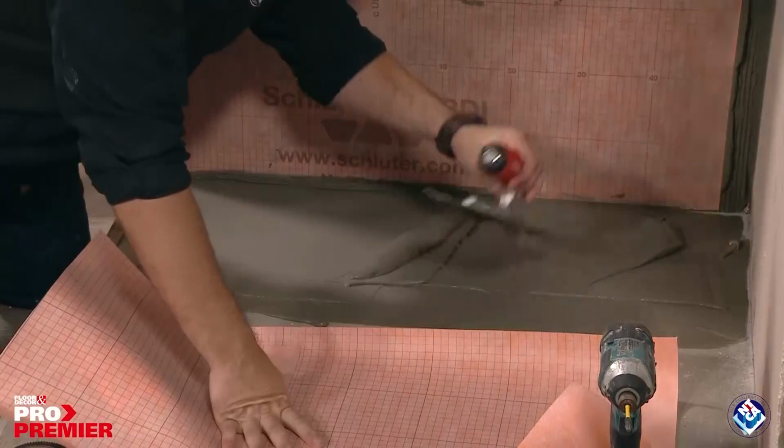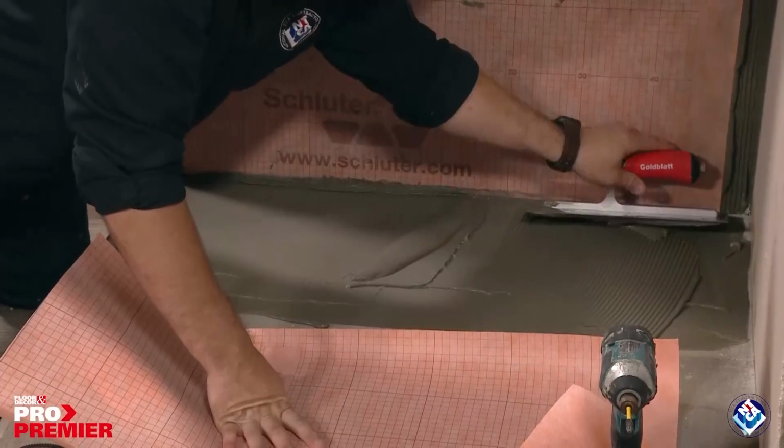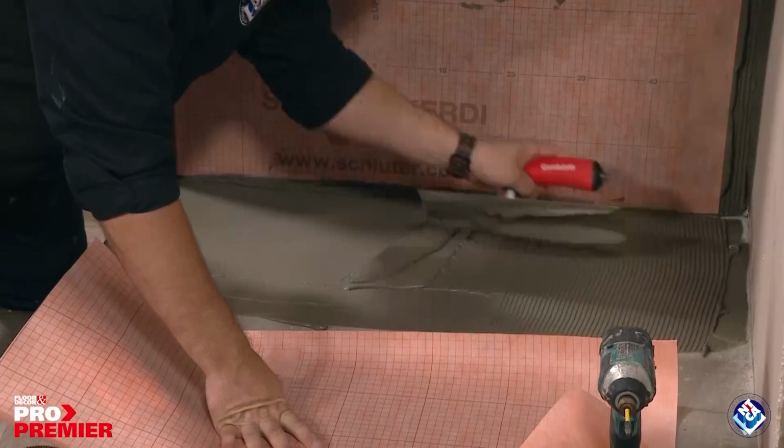And then we're going to use the ridges of the trowel and comb this out.